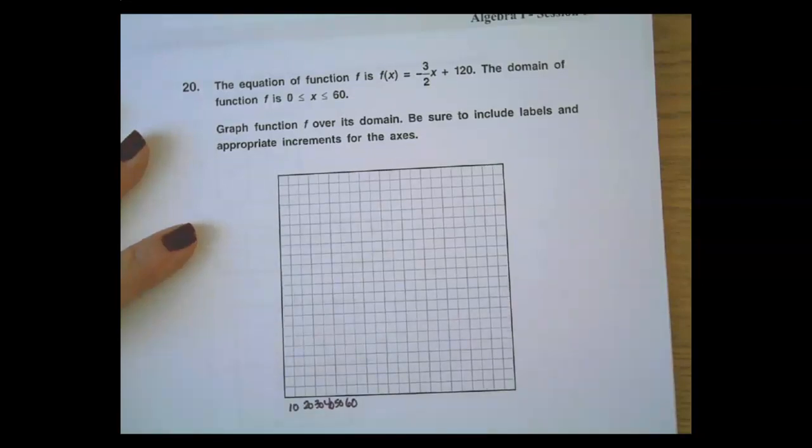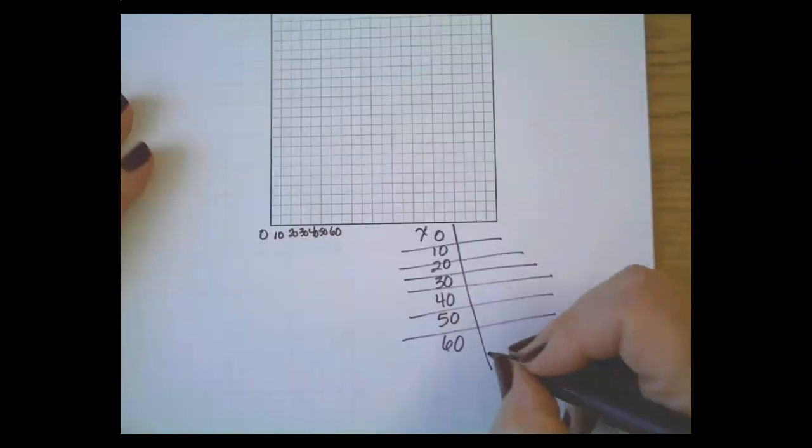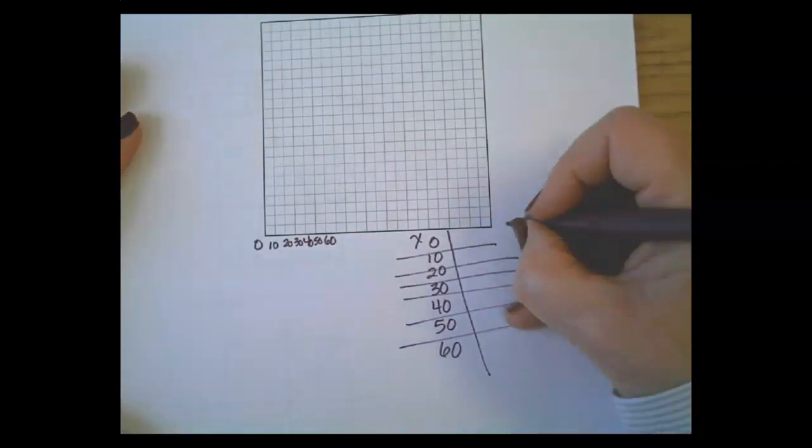So if we use these values, remember that's always 0, 0, 10, 20, 30, 40, 50, 60. If we use those values for our x, what are our y values going to be? You're substituting these values back into the equation.